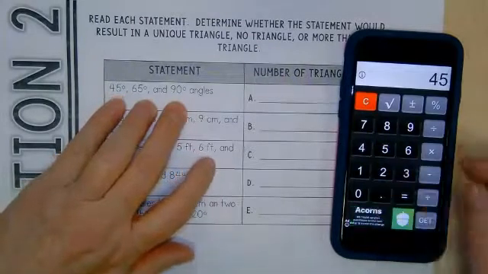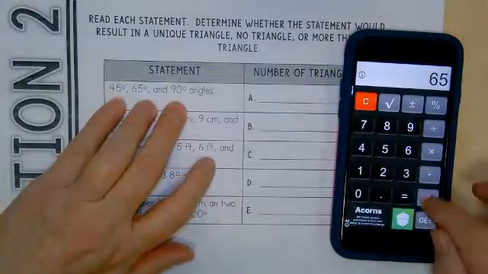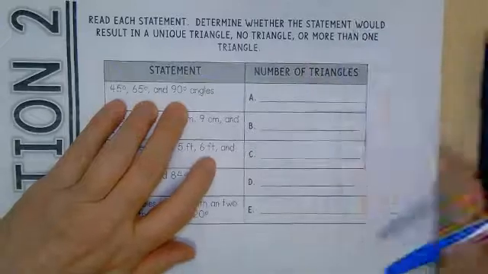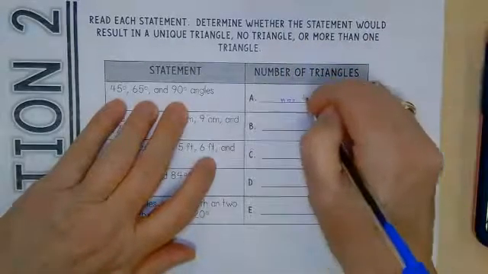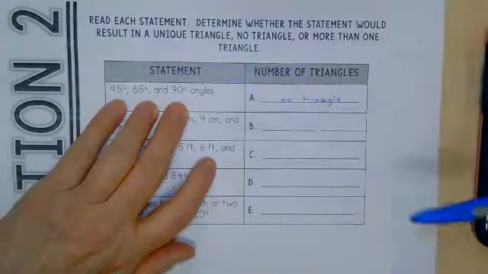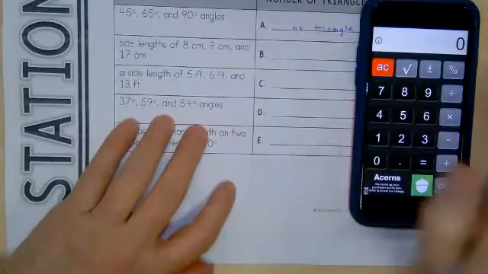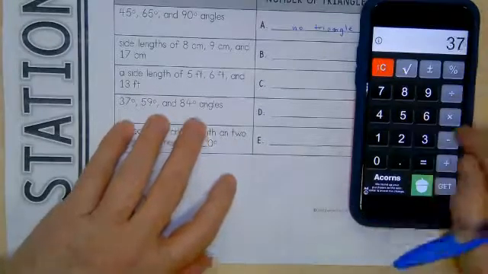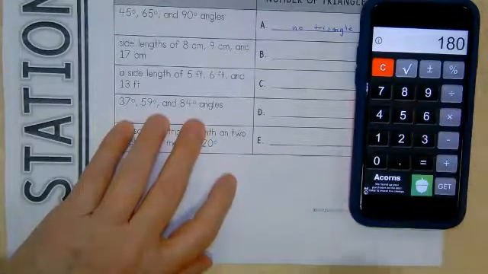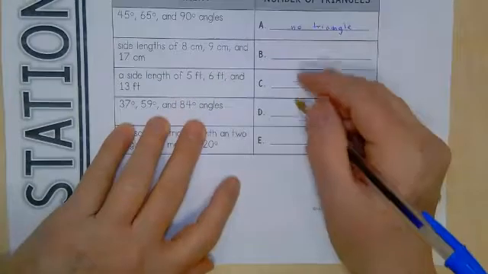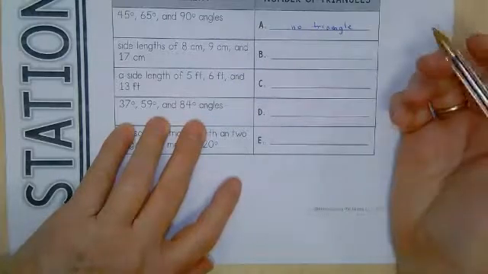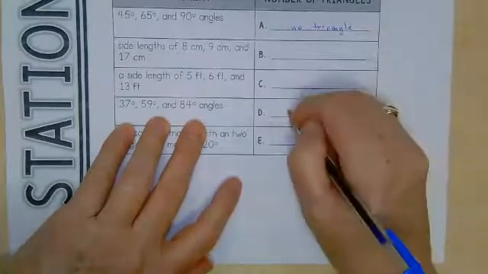So you've got 45 plus 65 plus 90. That is not a triangle. And let's take a look at the second one. 37 plus 59 plus 84 equals 180 degrees. So that is a triangle.